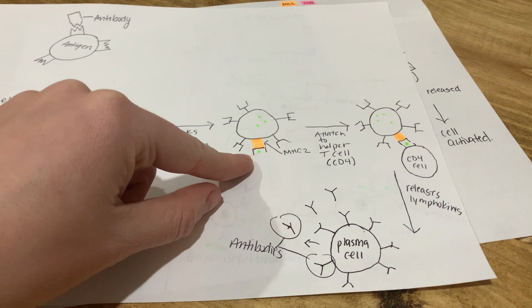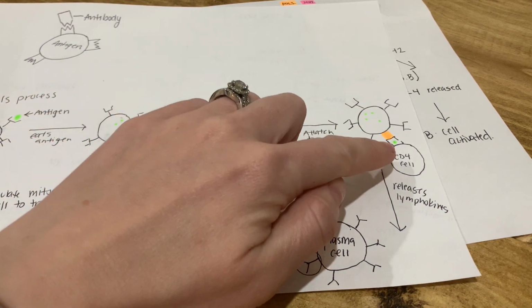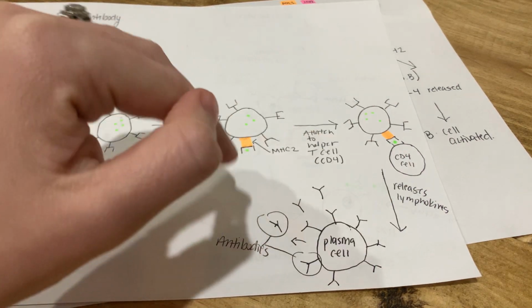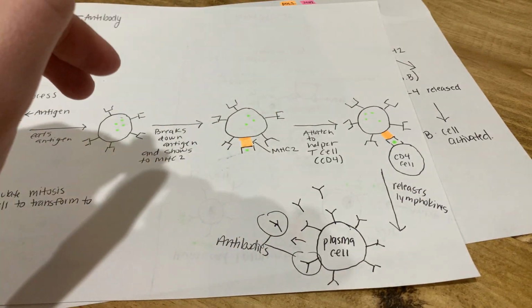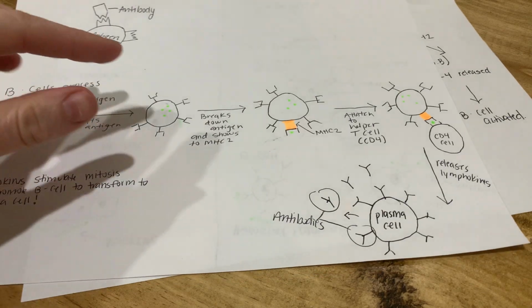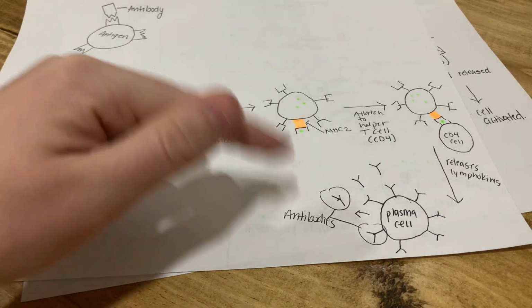The MHC2 receptor will bind to a CD4 cell or a helper cell. I'll go through this in a little more detail, but then the CD4 cells release lymphokines that want to produce more B cells to go through this process, more and more and more.